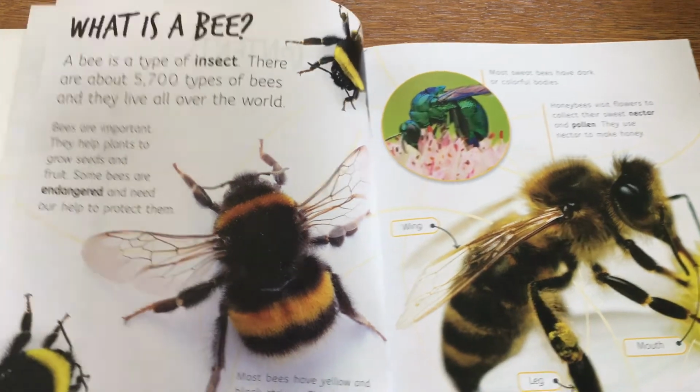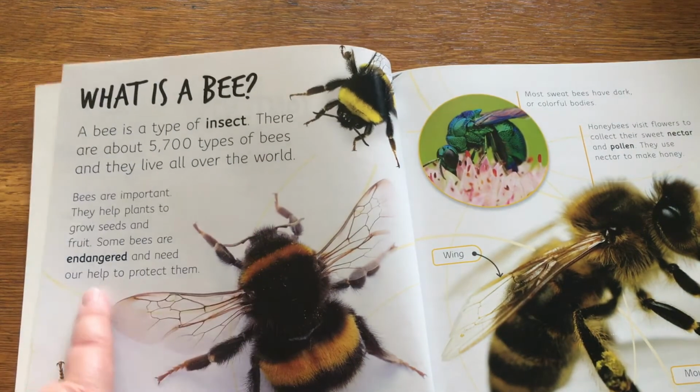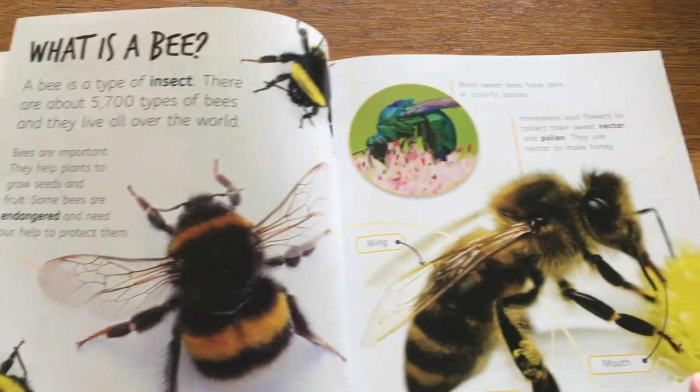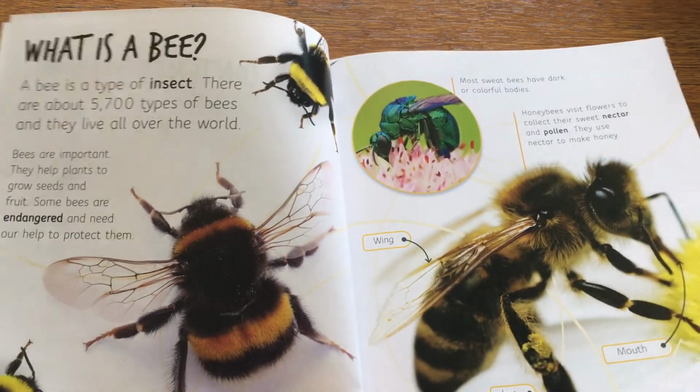So on this page, we have a couple of bold words. We have the word insect, and we have the word endangered. On this page, we have the word nectar and pollen.